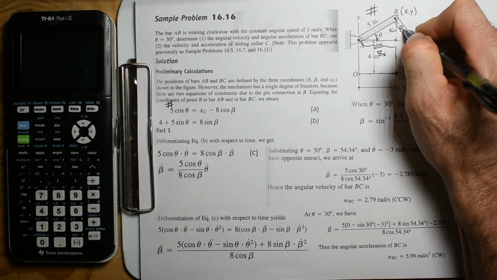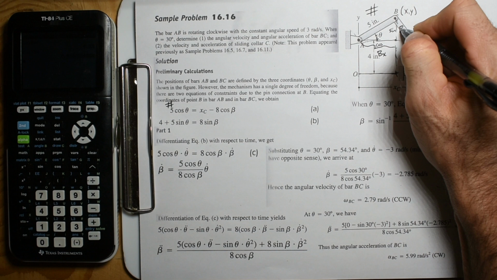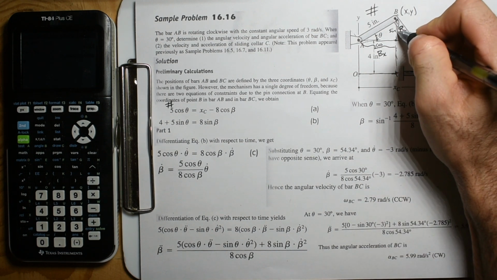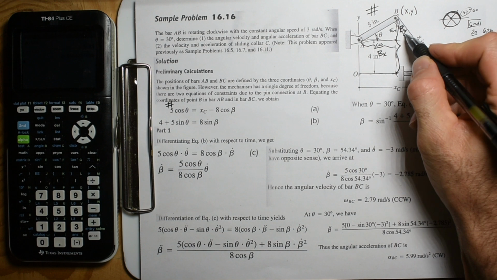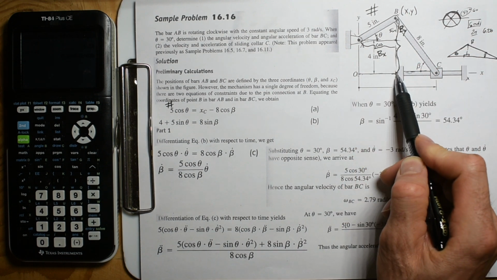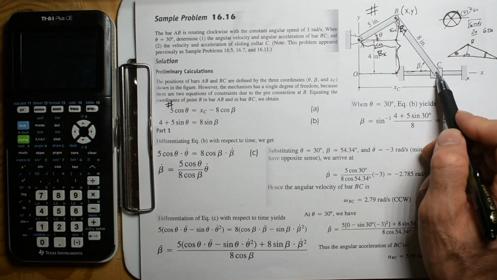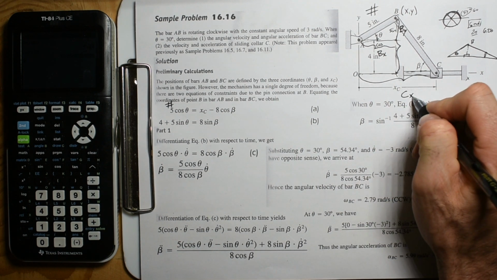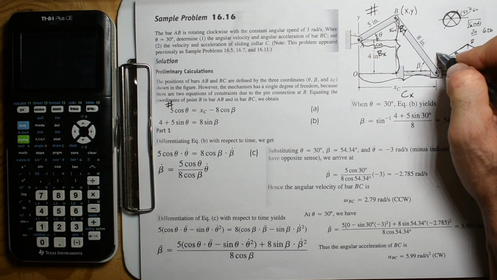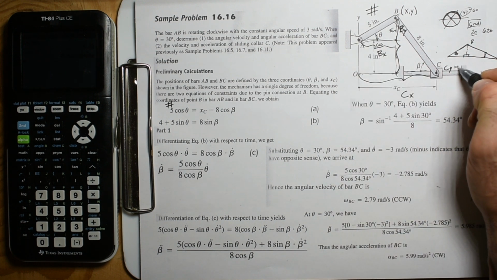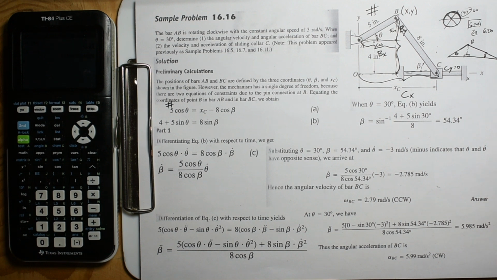This distance right here is by. To get to this point, we're going to go over bx, up by. Same thing right here. This distance is going to be cx, and then we don't have to go any height because there's no height in y. So cy is equal to 0.